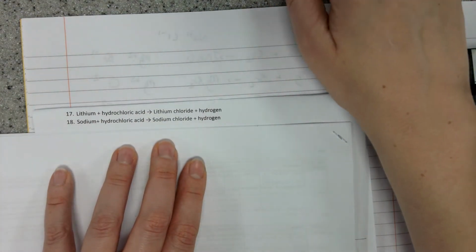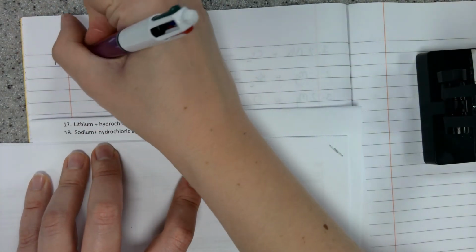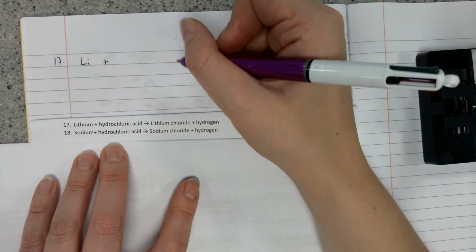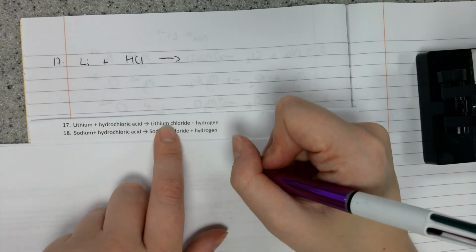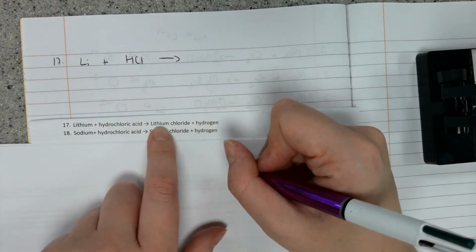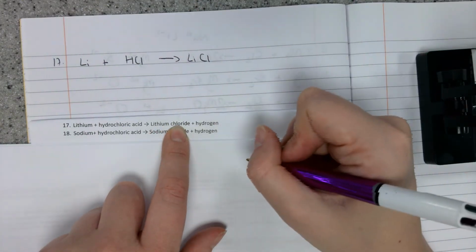So I'll do the first one with you and get you to do the next one yourself. So lithium has the symbol Li. It's an element, it's not diatomic. Hydrochloric acid, you are expected to know, has the formula HCl. Lithium chloride, this is a compound, and I need to work it out using the charges because it's ionic. Lithium is +1, chlorine is -1. It works out as being LiCl.